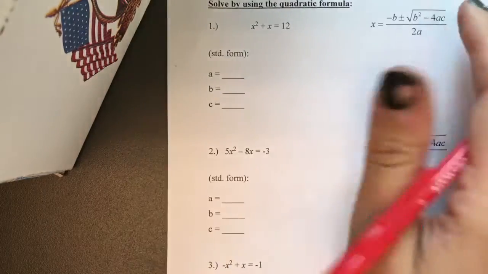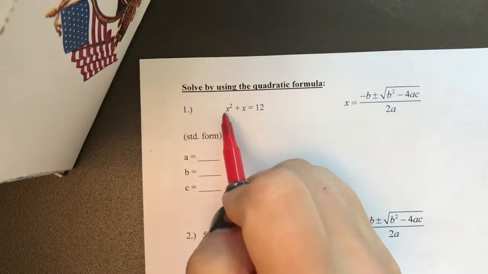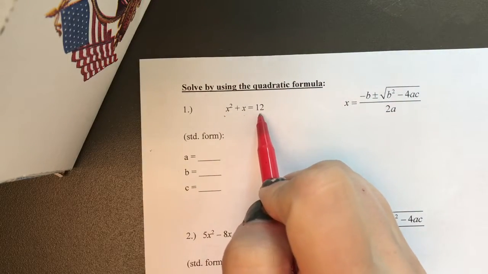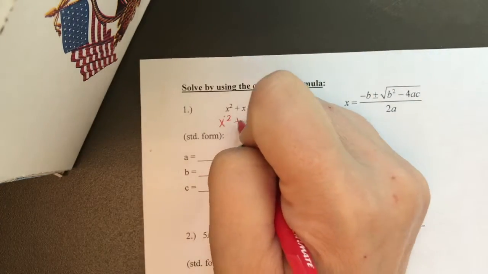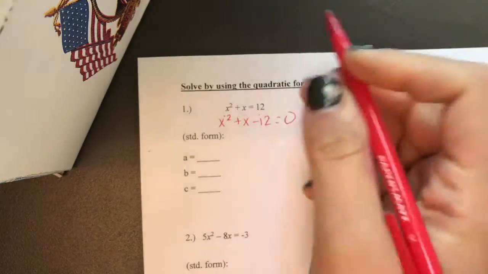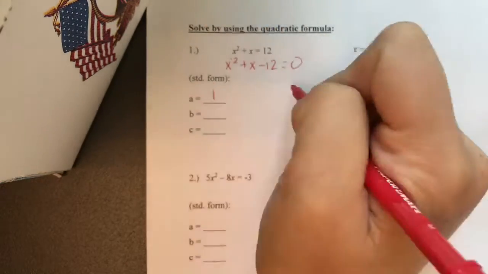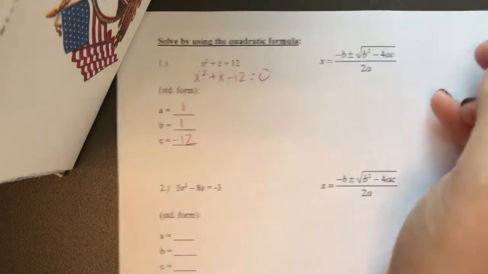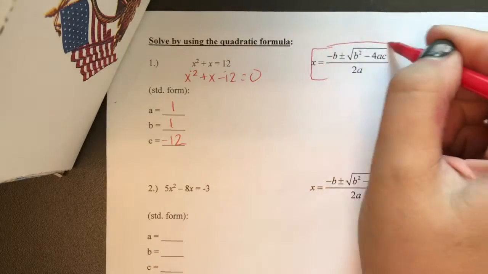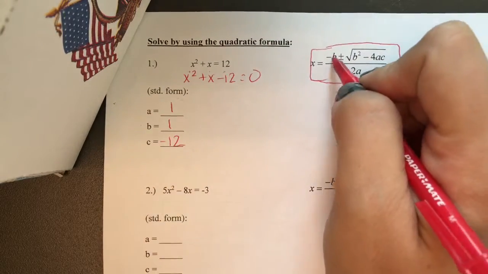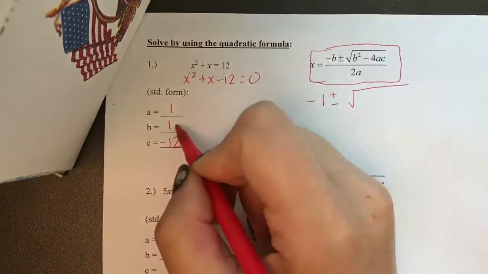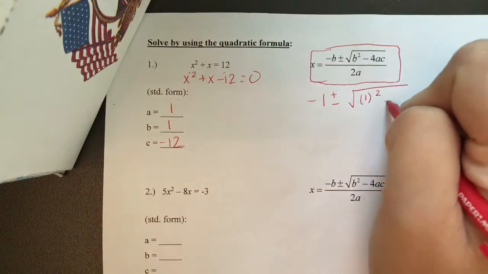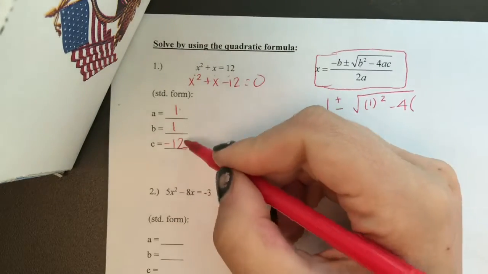Okay, so look at the back. All I'm going to do right now is identify that this is A, B. I need to move this over because the entire thing needs to be set equal to 0, so this would be x squared plus x minus 12 equals 0. So now my A term is 1, my B term is 1, and my C term is negative 12. Here's the formula. I'm just going to take my numbers and substitute them in. So negative B would be negative 1 plus or minus the square root of B, which is 1 squared, minus 4 times A times C.